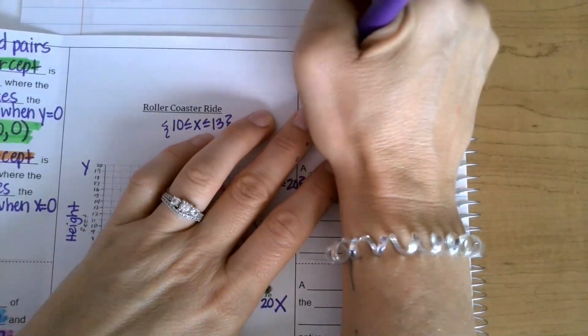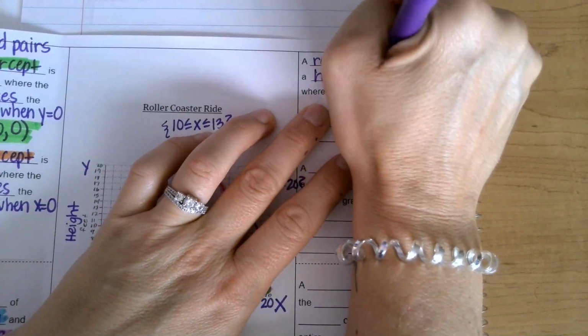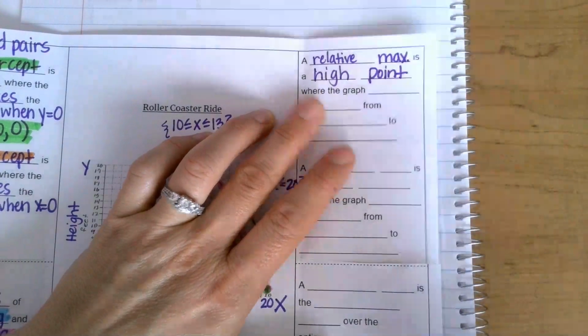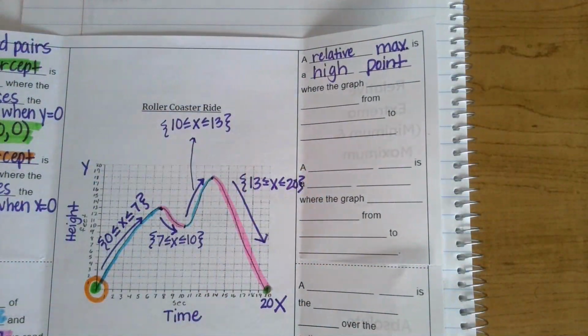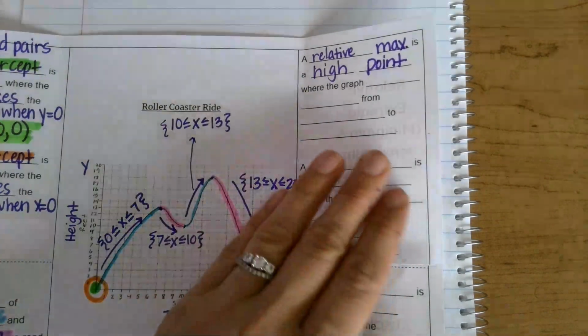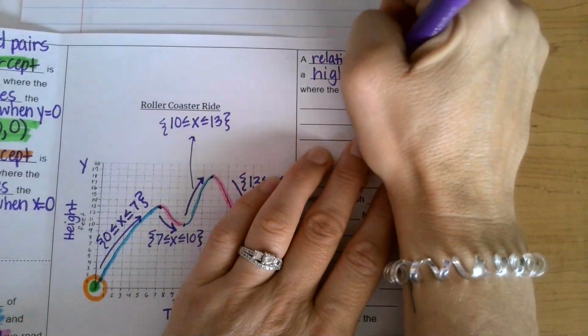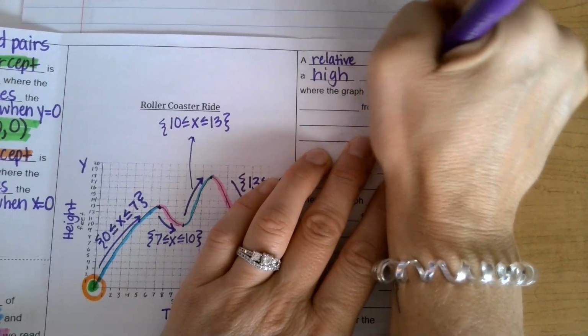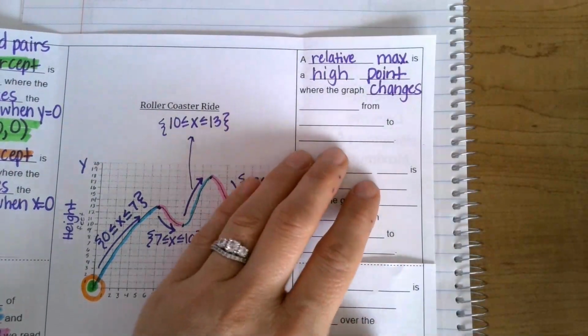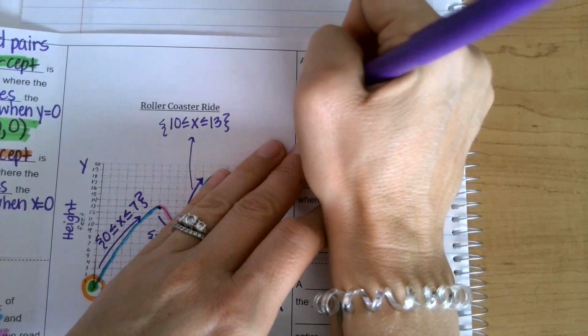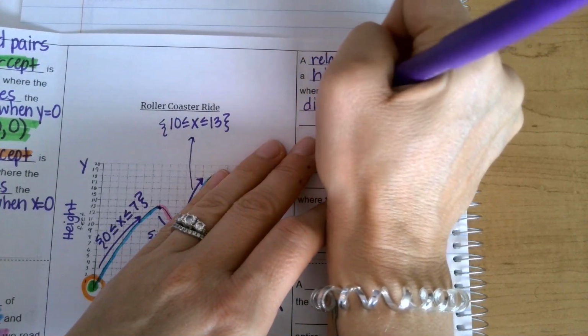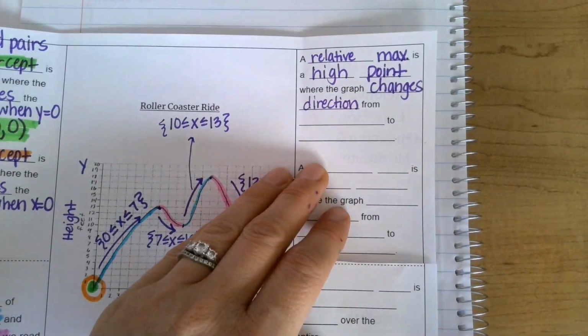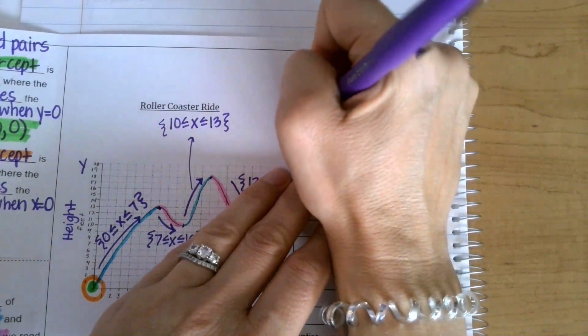It's a high point where the graph changes direction from increasing to decreasing.